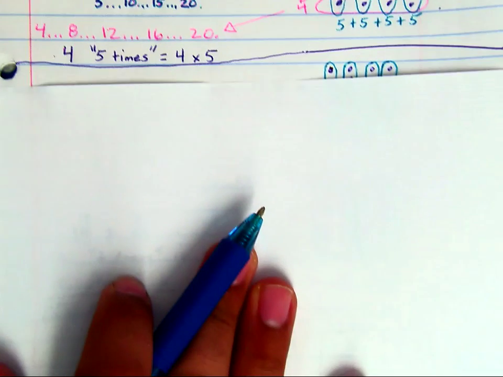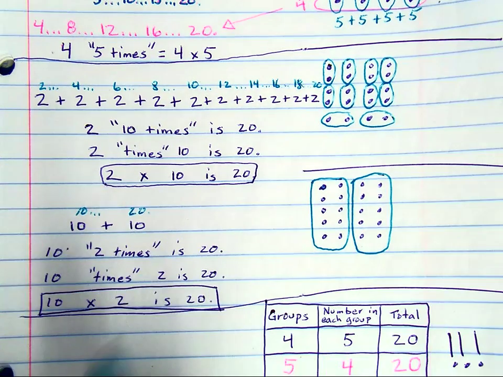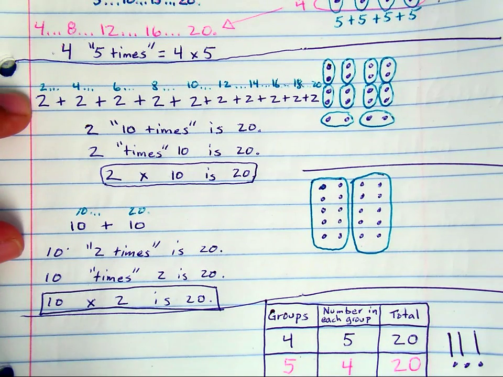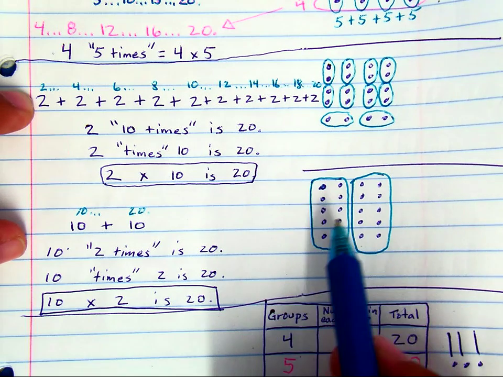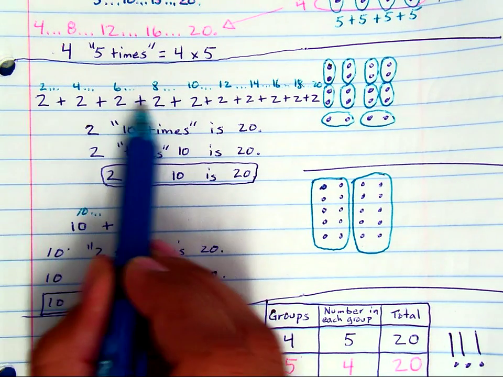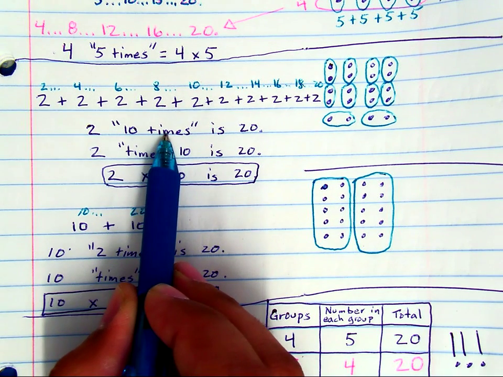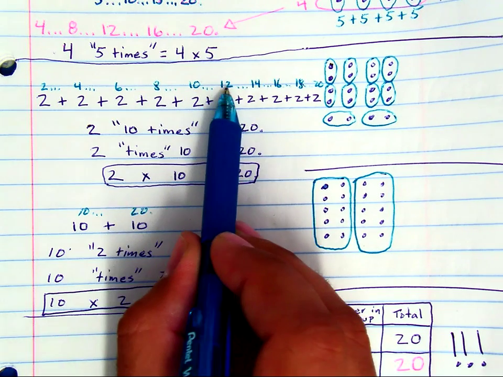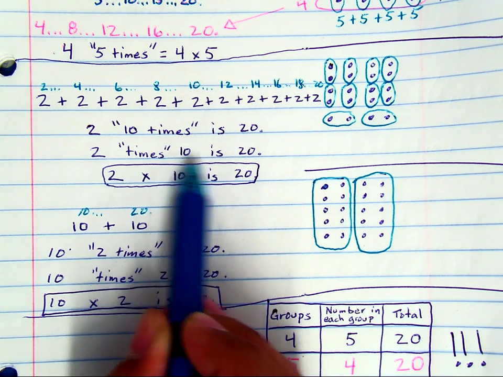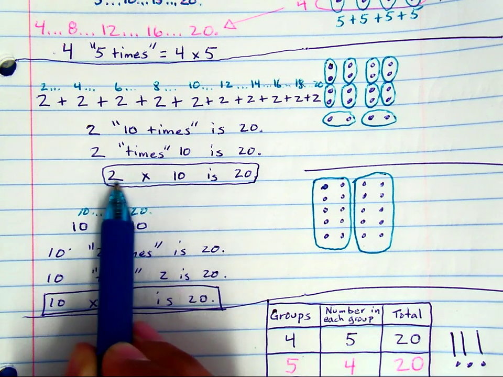Now where it gets tricky is now you are not only counting how many times a number occurs, but then you start to see how, depending on how you group objects, you can see it 2 different ways. So 2 plus 2 plus 2 plus 2, you say 2, you count 2 10 times. If you count up 2, 4, 6, 8, 10, 12, 14, 16, 18, 20, you're going to get 20. So 2 times 10 is 20. And this is how it's written with an X. 2 x 10, 2 times 10 is 20.